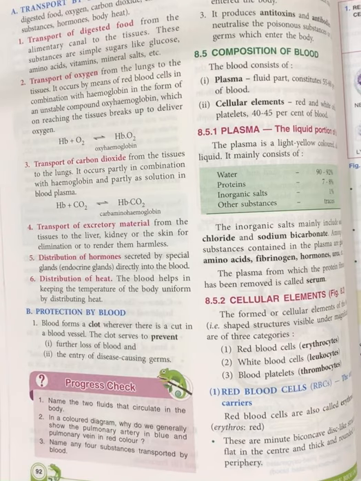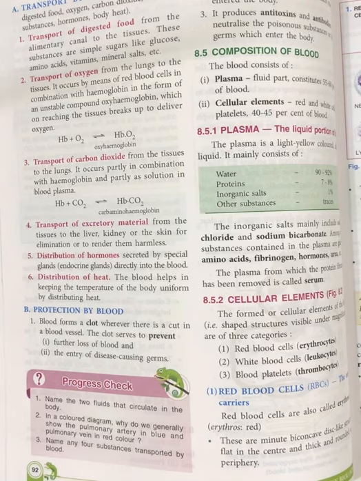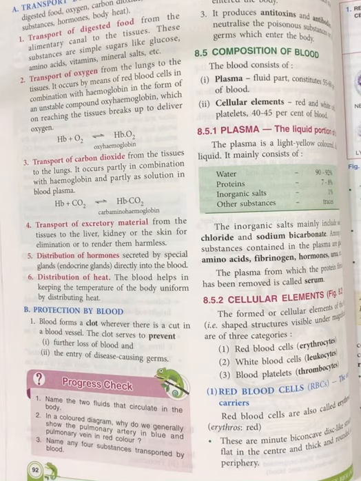Next is transport of carbon dioxide. Carbon dioxide is transported from the tissues to the lungs by blood. It occurs partially in combination with hemoglobin. So part of the carbon dioxide combines with hemoglobin and forms an unstable compound called carbaminohemoglobin. And part of the carbon dioxide just gets dissolved in the blood plasma. So in this way, carbon dioxide is transported by blood. Partially it combines with hemoglobin and partially as solution in plasma.